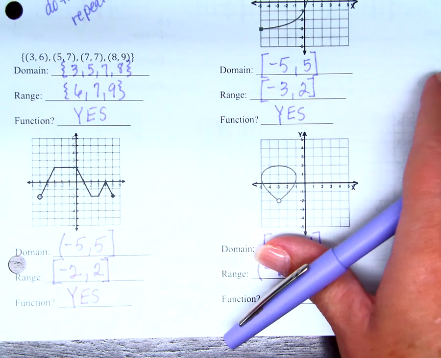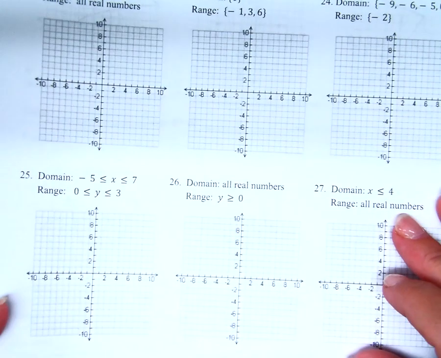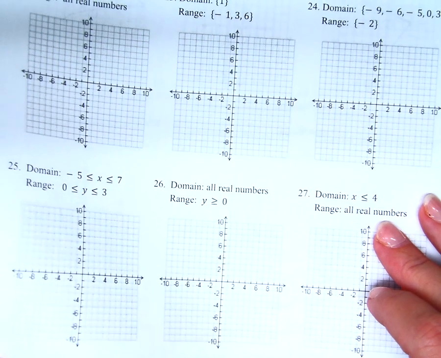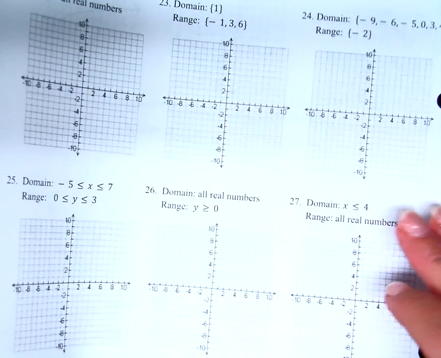So those are examples to get you started. Notice how many questions are on this worksheet. What did I promise you? You will never give us more than we need. I'll never give you more than you need.